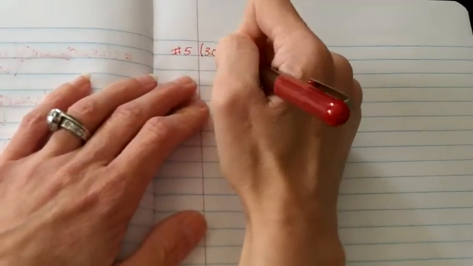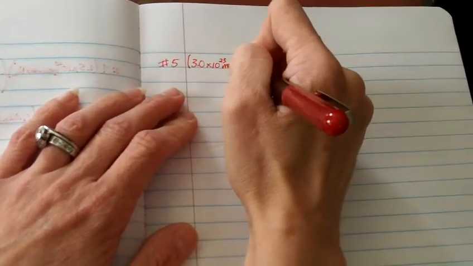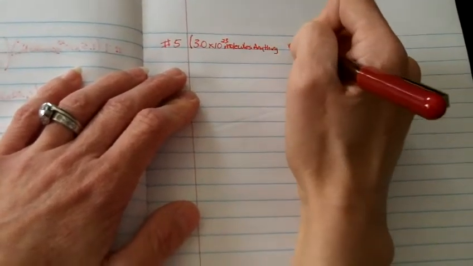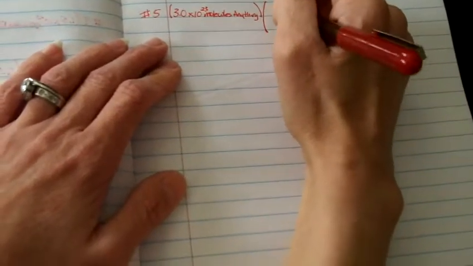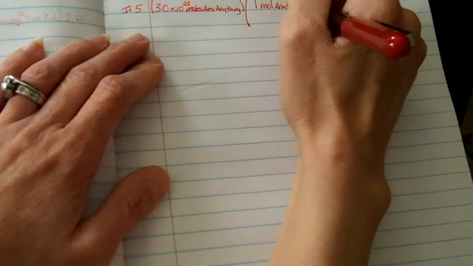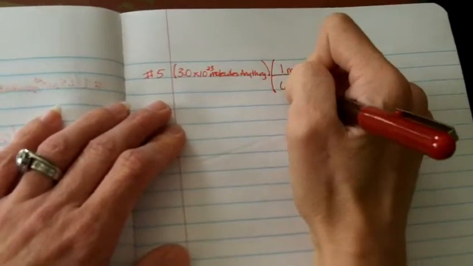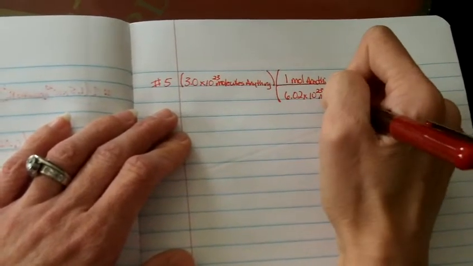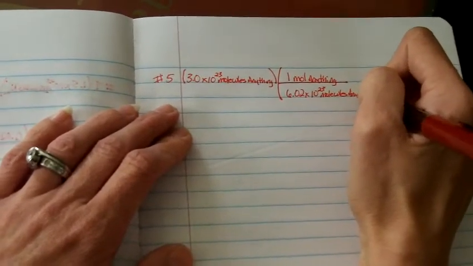3.0 times 10 to the 23rd molecules of anything times 1 mole of anything is 6.02 times 10 to the 23rd molecules of anything.